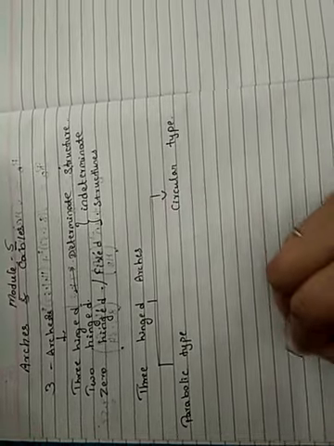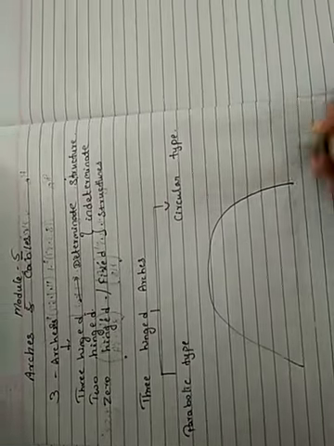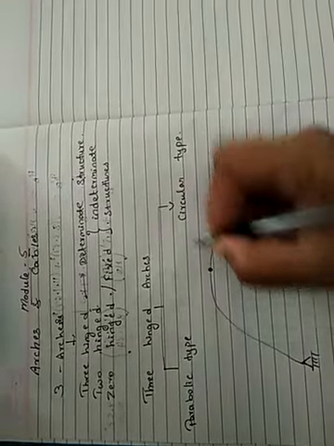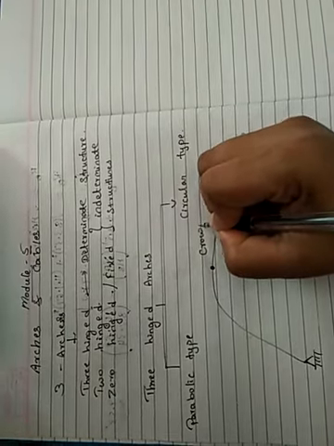For a parabolic type, let us first draw a three hinged arch. Here we have a support where we have a hinge, and the third one will be at the crown. The crown is the highest point of the arch.